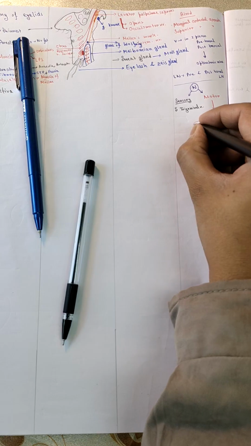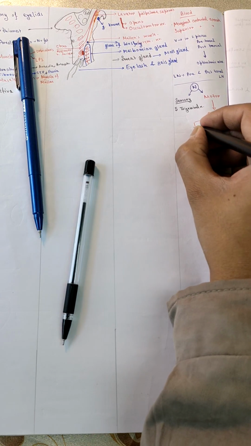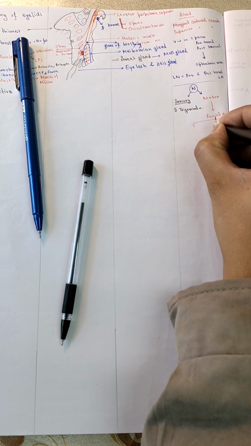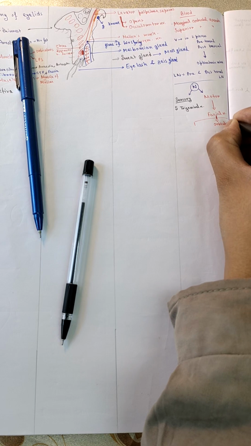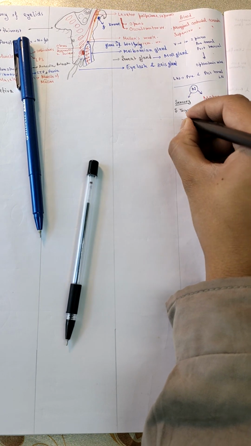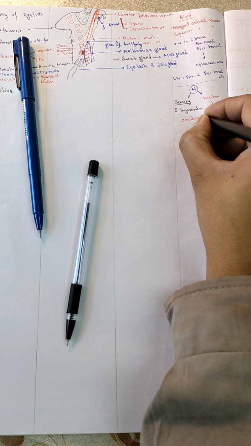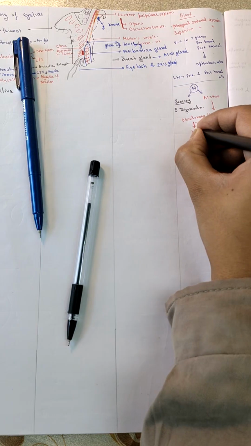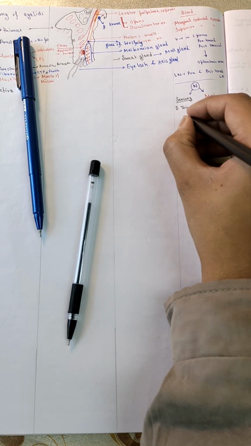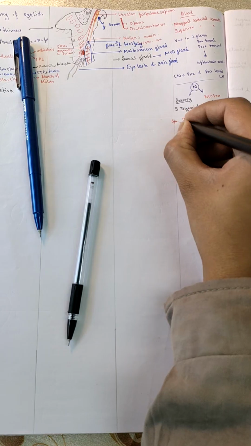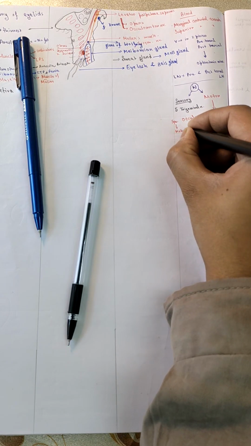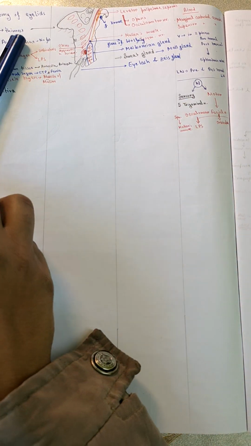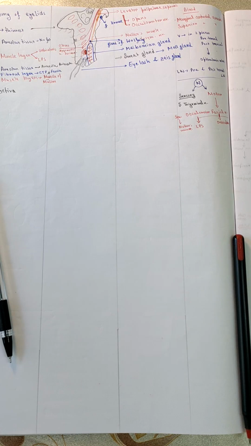The facial nerve supplies the orbicularis, the oculomotor nerve supplies the LPS, and the sympathetic nerve supplies Muller's muscle. So this is the entire anatomy of eyelids. There is one other question, the glands of eyelids.